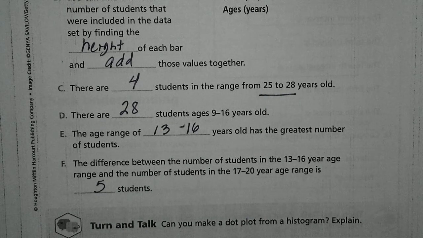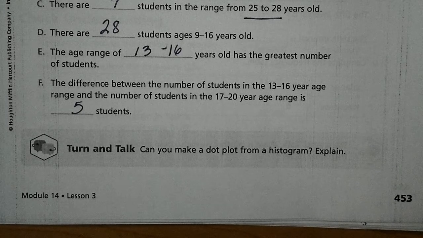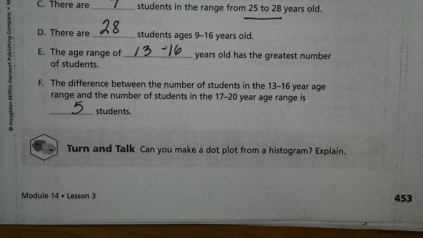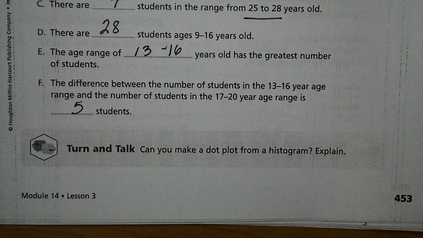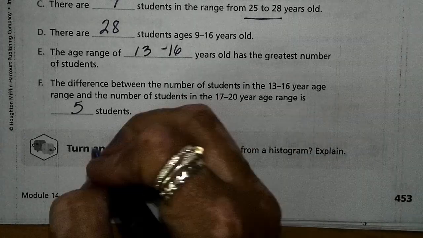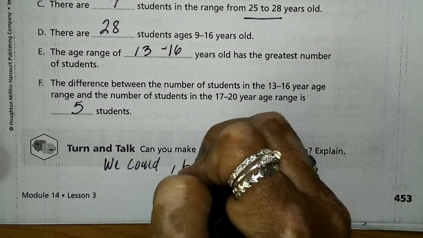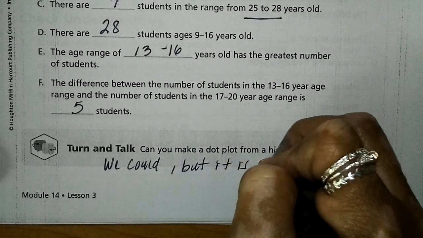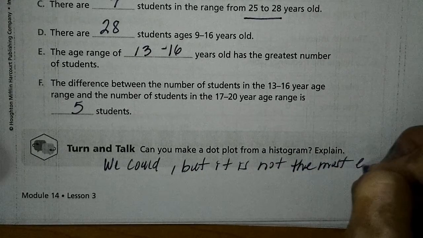So pretty easy so far, right? All right, so the turn and talk says, can you make a dot plot from a histogram? Yes. We could, right? But it would take a lot. So we could, but it is not the most efficient.